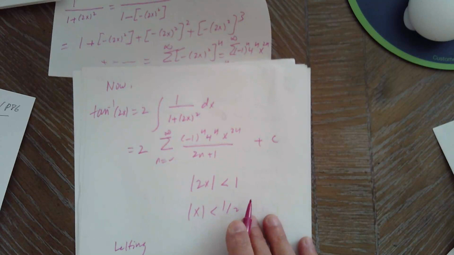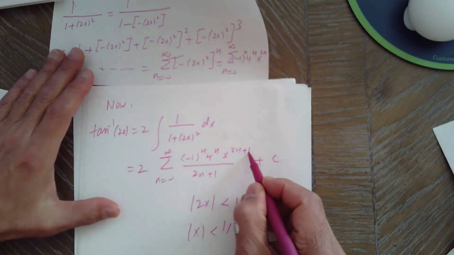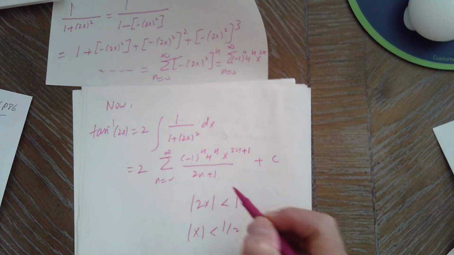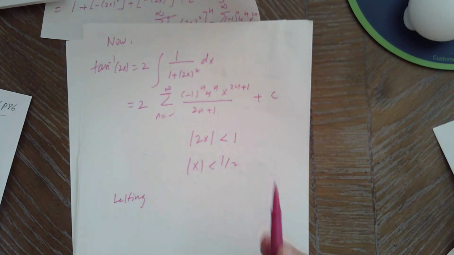Wait, I have to integrate that, I did not. So here it would be 2n plus 1. I forgot to put 2n plus 1 over 2n plus 1, okay? Because we have to integrate term by term.